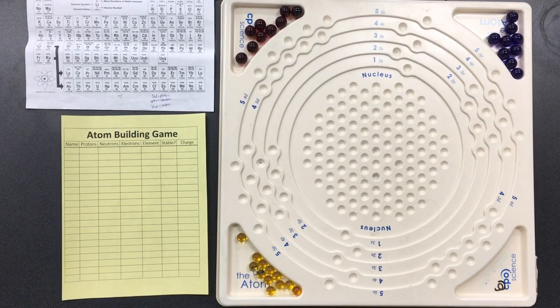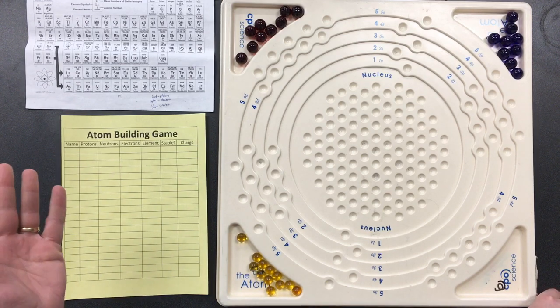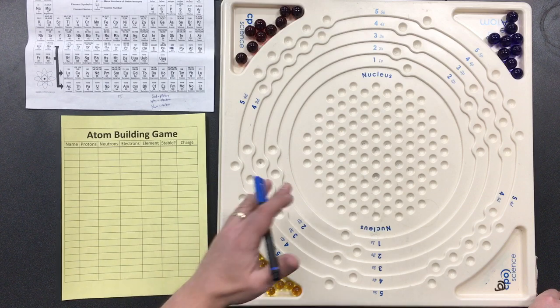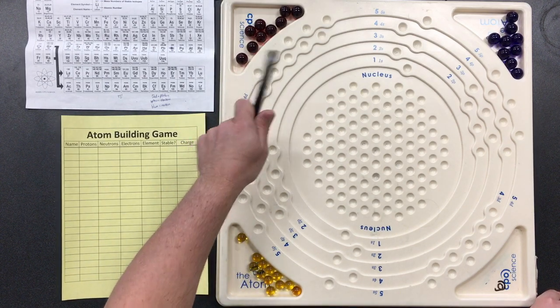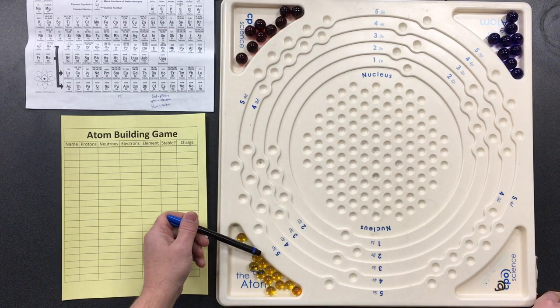All right, this is the atom building game for those of you that were not able to be in the room at the time to do this. And so we're just going to build atoms based on putting some particles in here. These are the red ones. Red ones are going to be protons. These are our neutrons. Those are the blue ones. And these are the electrons.